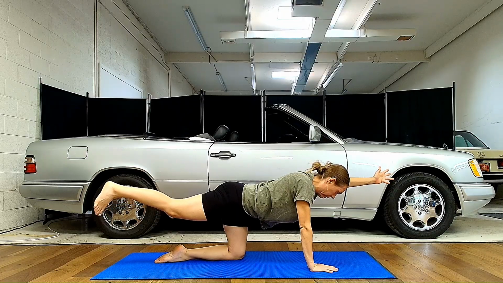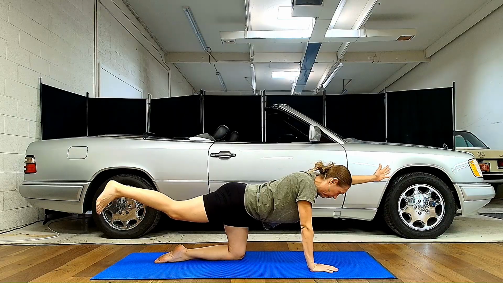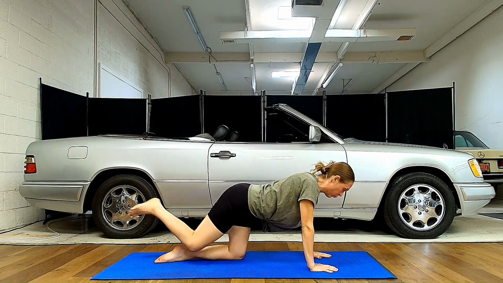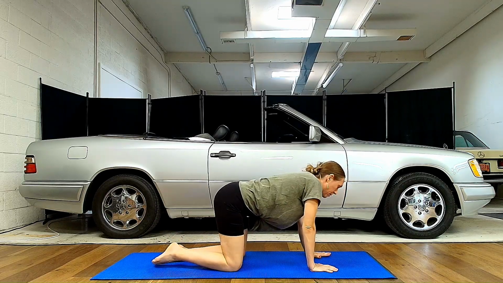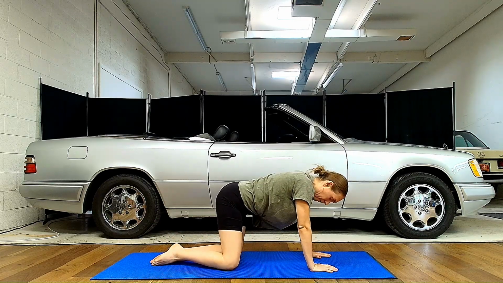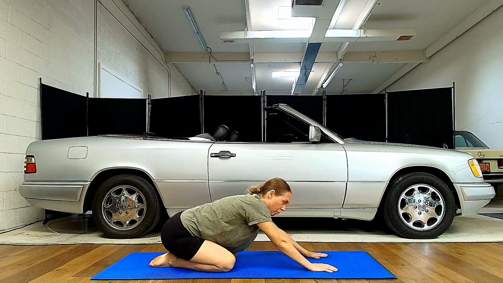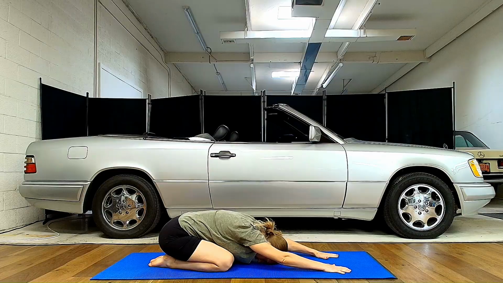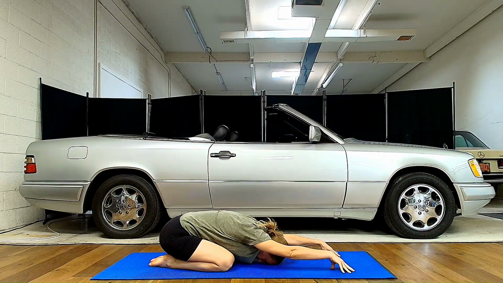Take another moment, out. Inhale, exhale, stay. And one moment here, and breathe out. Release everything down on the ground and sit back onto your heels for a moment to rest your head in front of you with your arms straight forward.